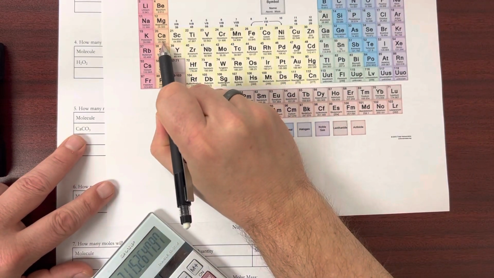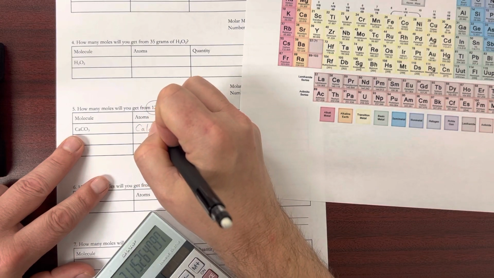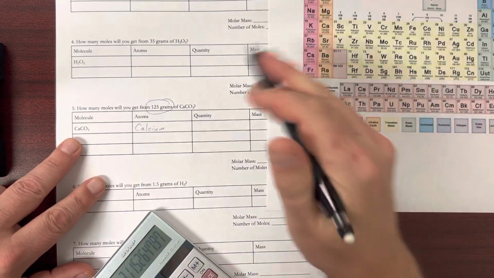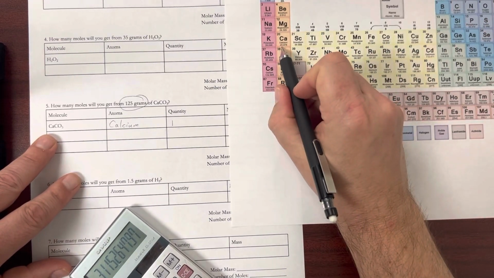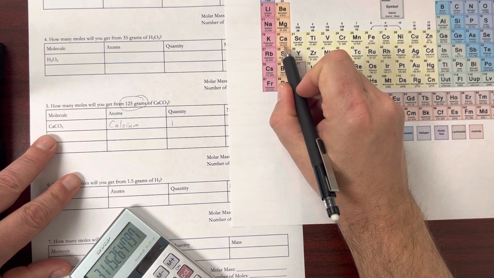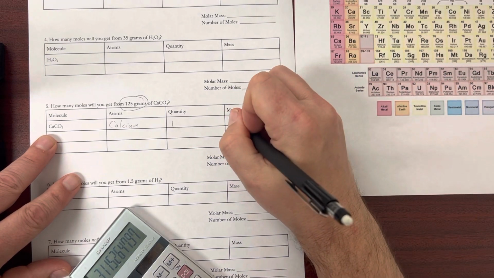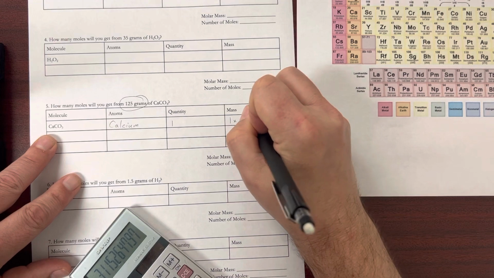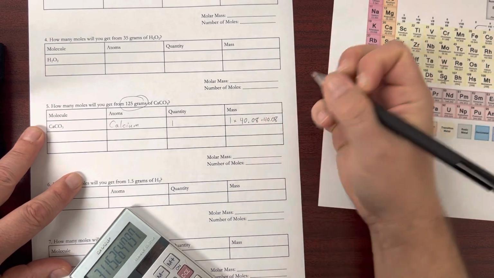That is calcium. So calcium, I only have 1. And the mass of calcium, we're gonna round to 40.08. So 1 times 40.08 equals 40.08.